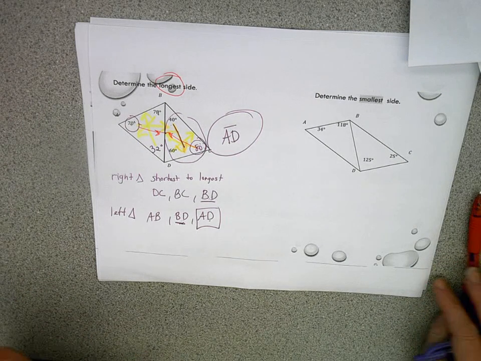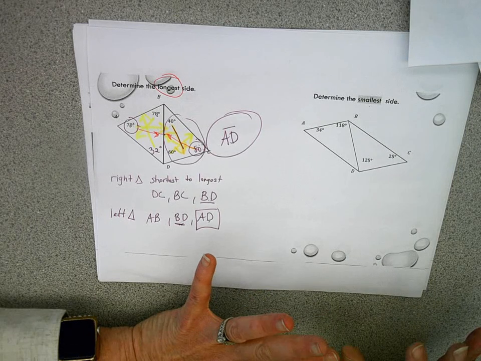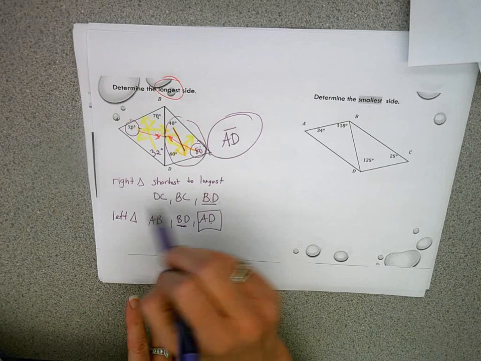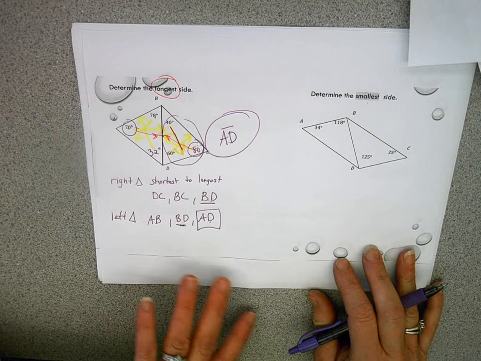We're going to do the shortest or smallest side here. Okay? So now I'm looking for the smallest. You can start with any triangle. You don't have to start with the right or the left. You can start with any one you want. It really doesn't matter. I usually just start on the right.